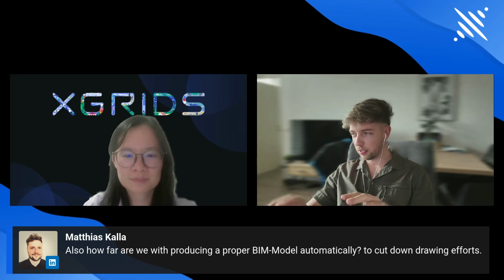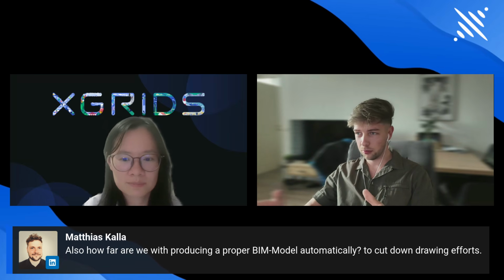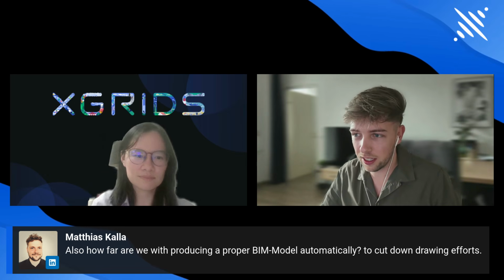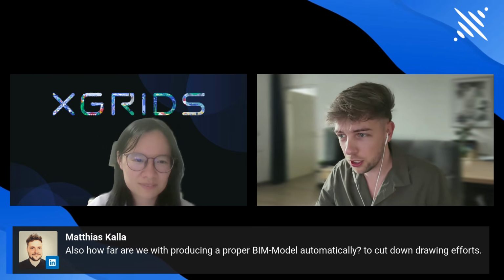And when the geometry and MEP get a little bit complex, and maybe the scan data is not that beautiful because you just have one angle and the lights are bad and so on, the software cannot process it.